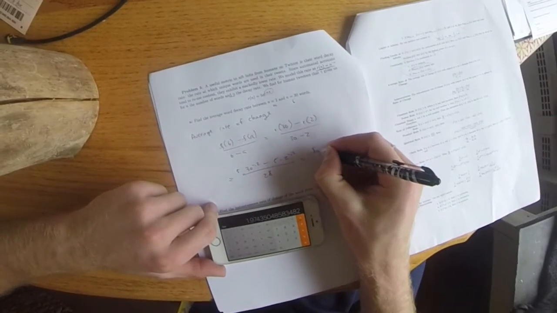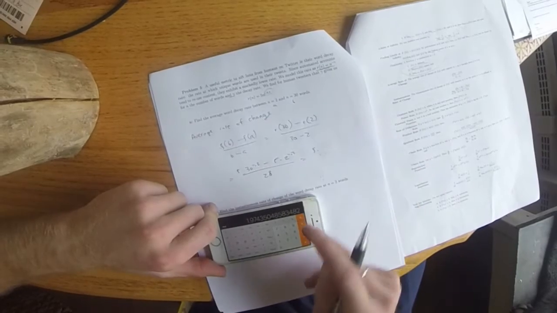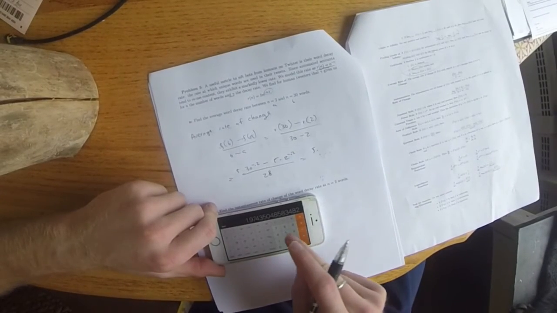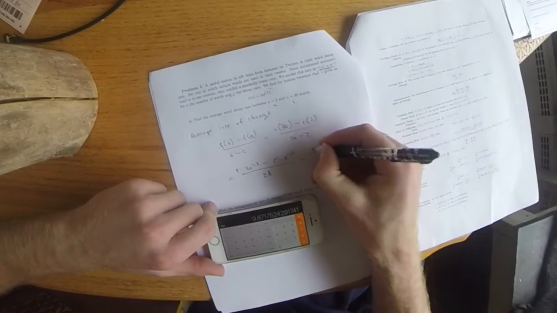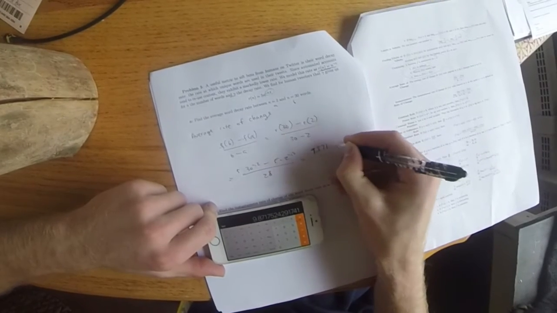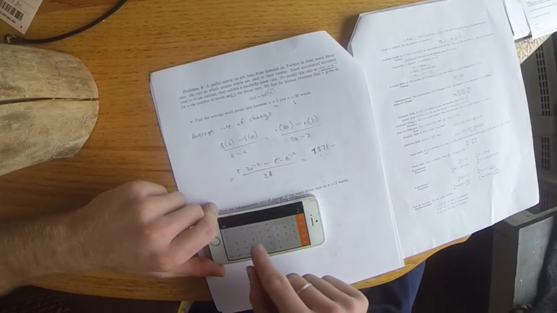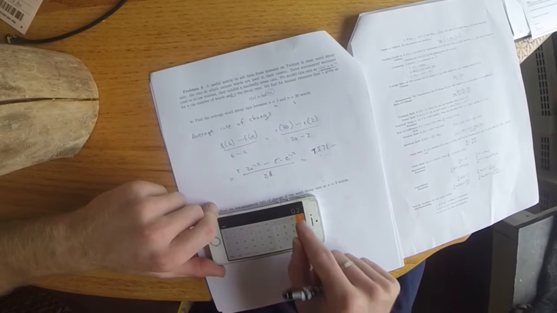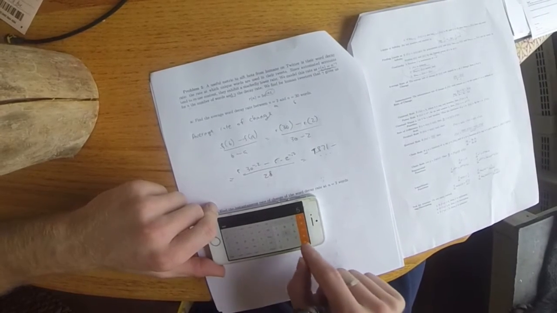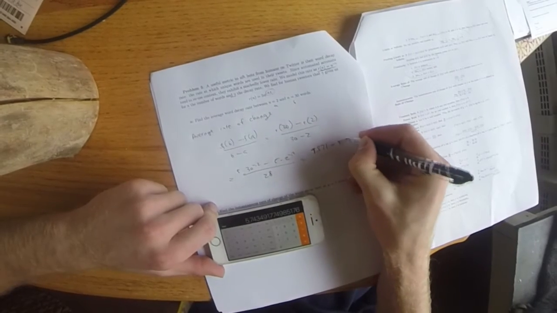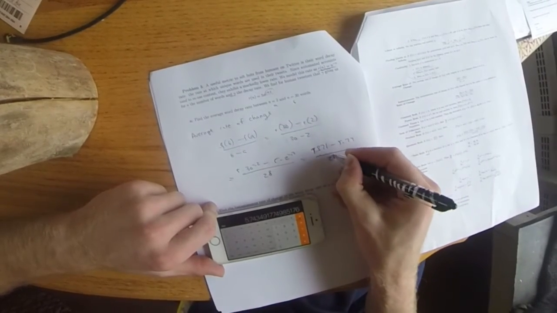Multiplied by 5, this is 9.871. Minus, let's try this one: 2 x to the y, 0.2, times 5, this is 5.74, over 28.